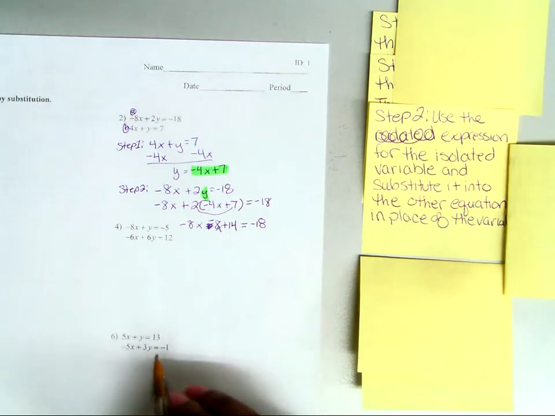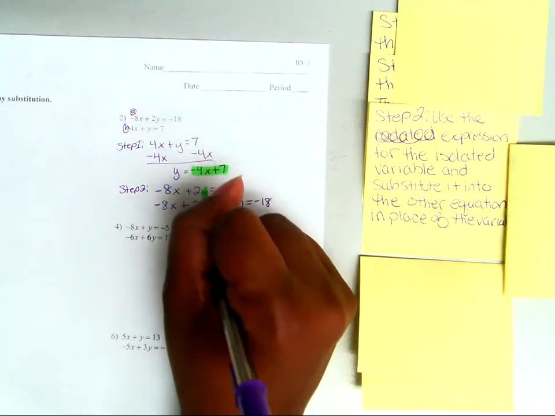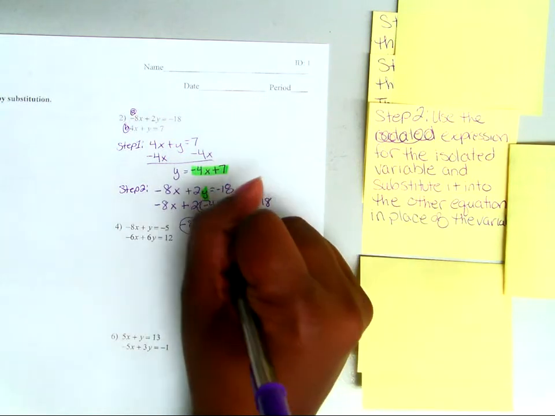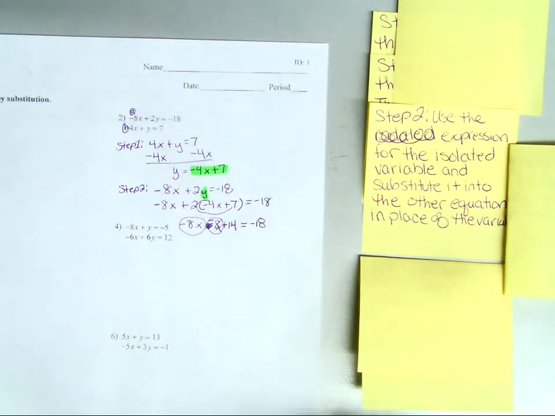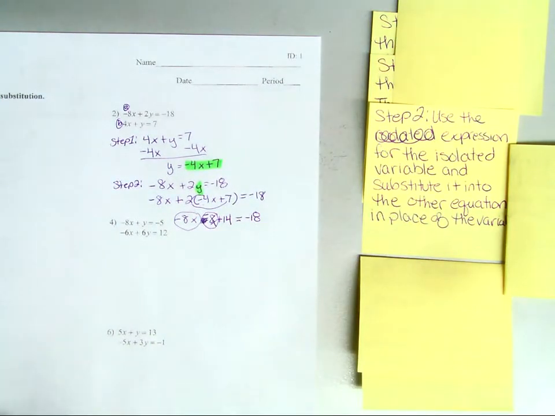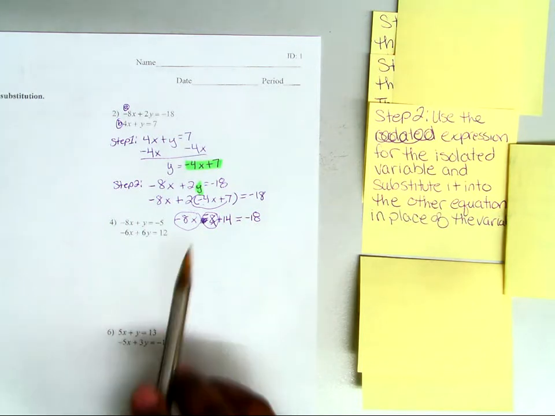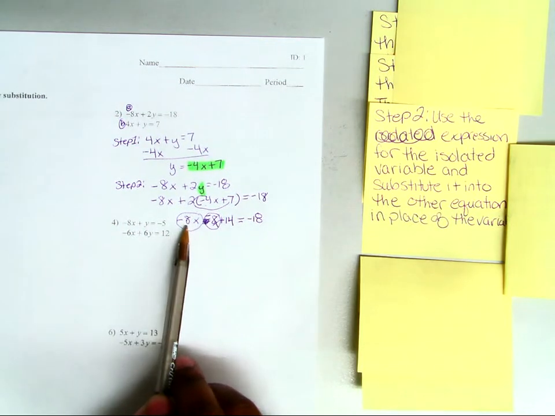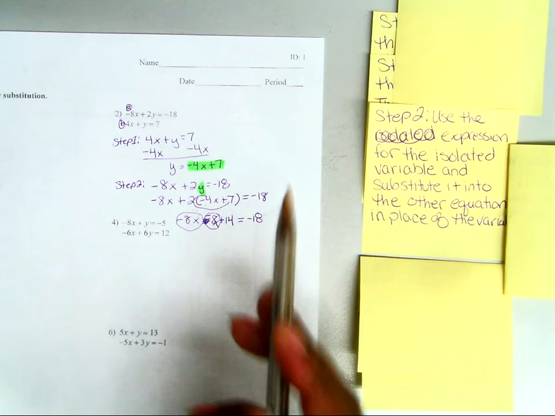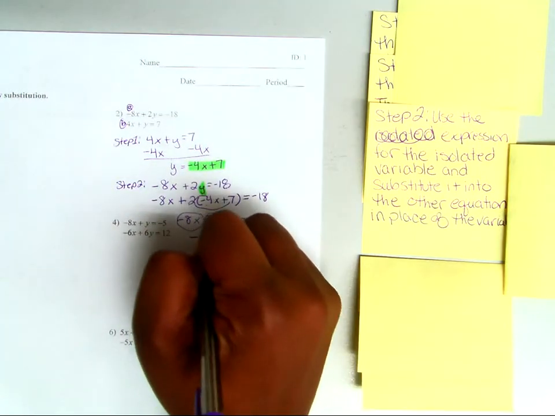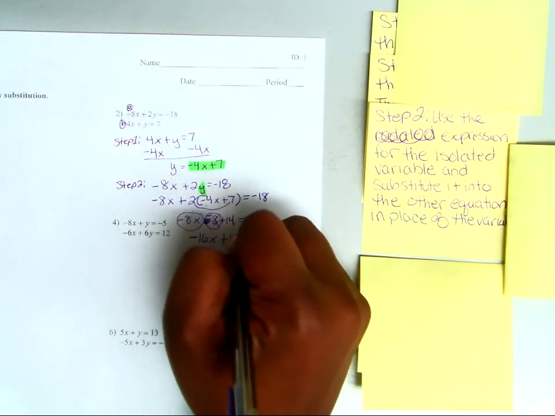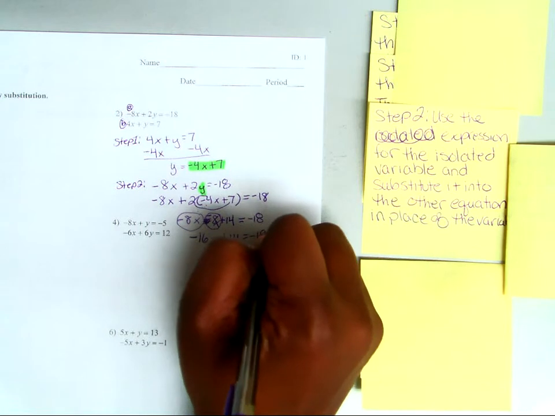Now I have to combine like terms. Well, I have a negative 8x here and a negative 8x here. I'm going to combine them. We're not multiplying, we're combining. So that means I have 8 negative x's here and 8 negative x's here. That means I have a total of 16 negative x's, plus 14 equals negative 18.